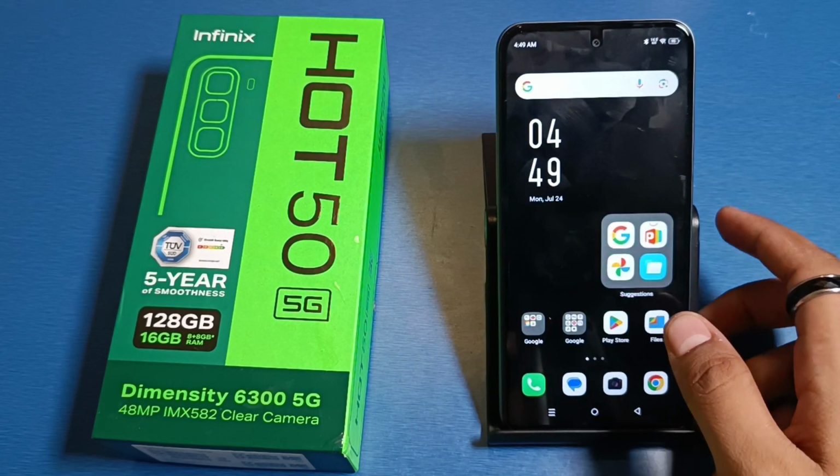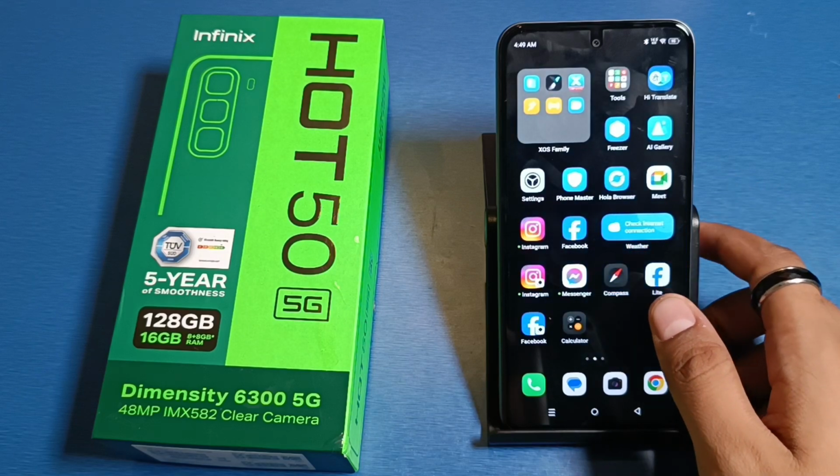In this video I'm going to tell you about how to enable select to speak in your Infinix smartphone.